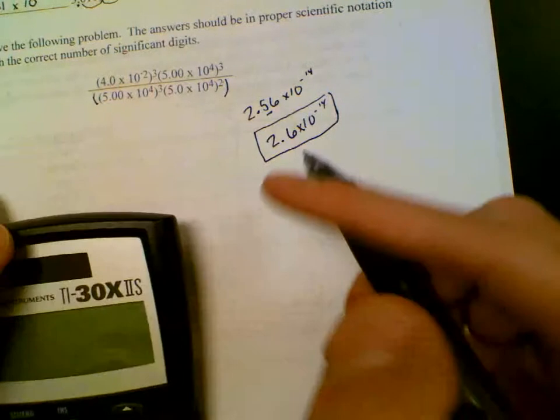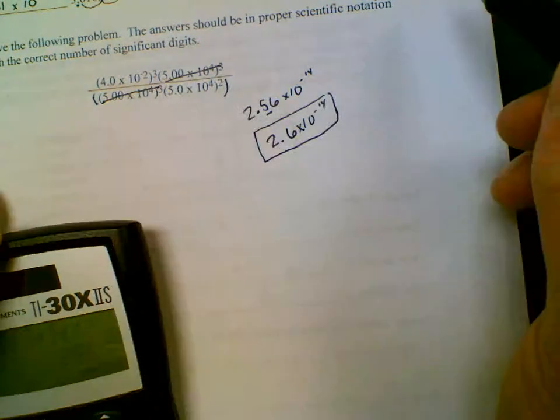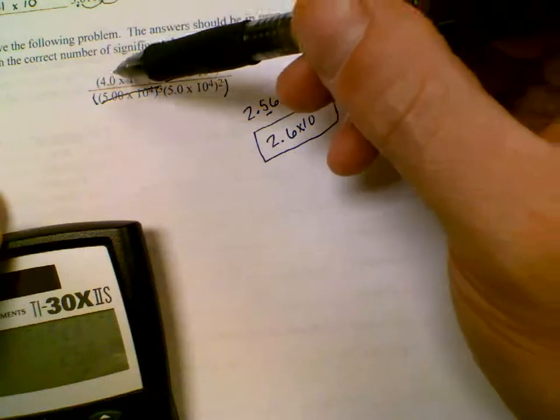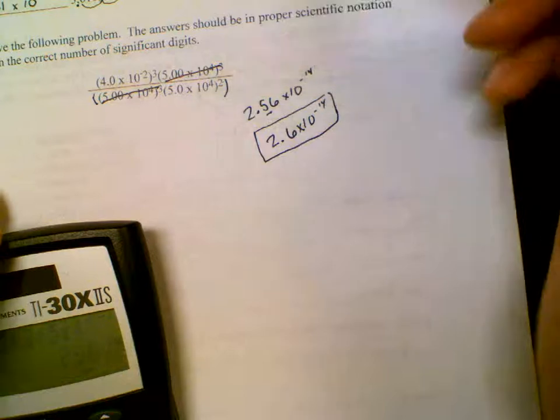Additionally, one thing you may notice is that these are the same on the top and the bottom, so they can go away. So you can simplify your problem and just do this term and this whole term.